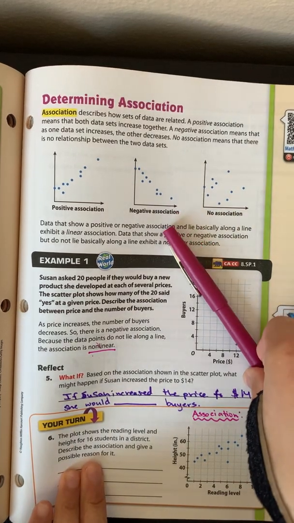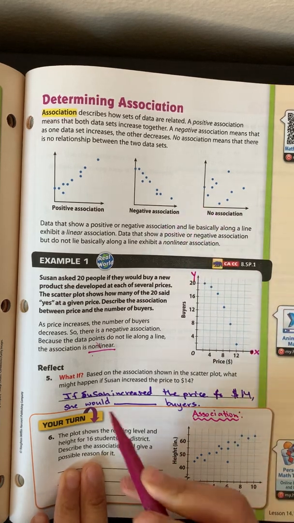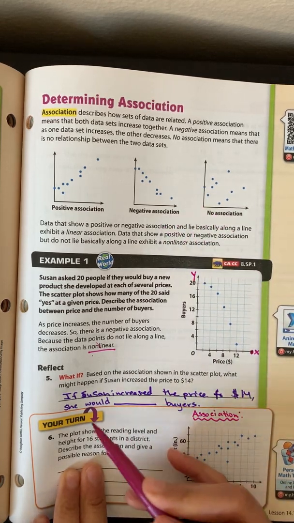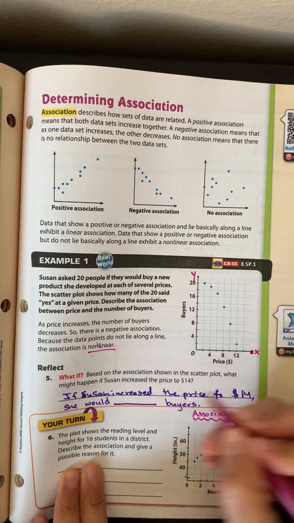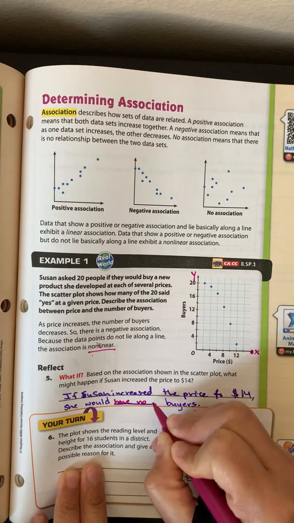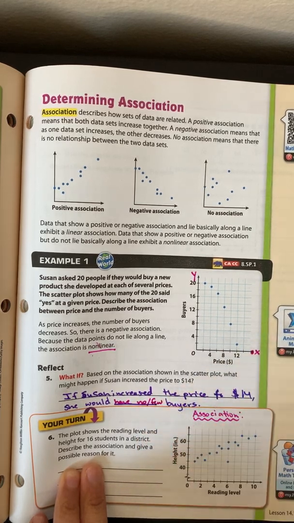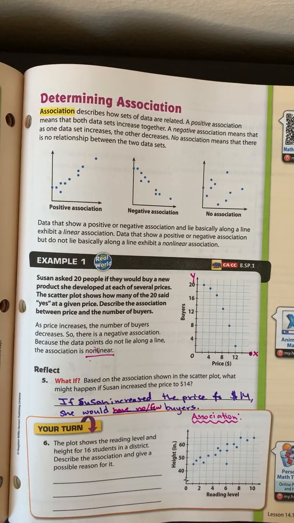Okay, based on this graph, I think I can conclude that she's going to have no buyers. So if Susan increased the price to $14, she would, that should say have no buyers or few buyers, okay? Very few. So that's pretty much it.